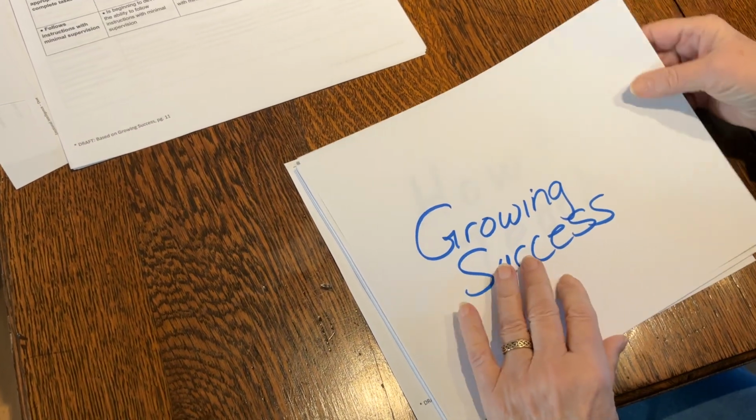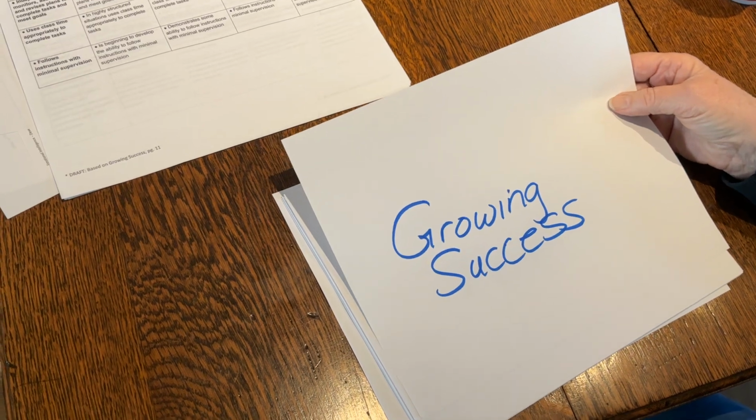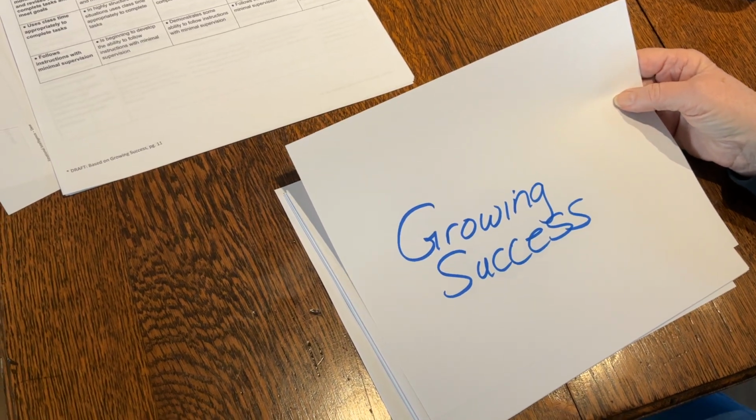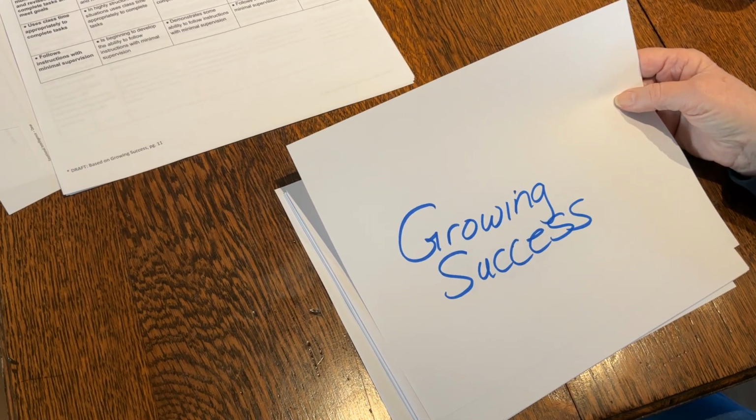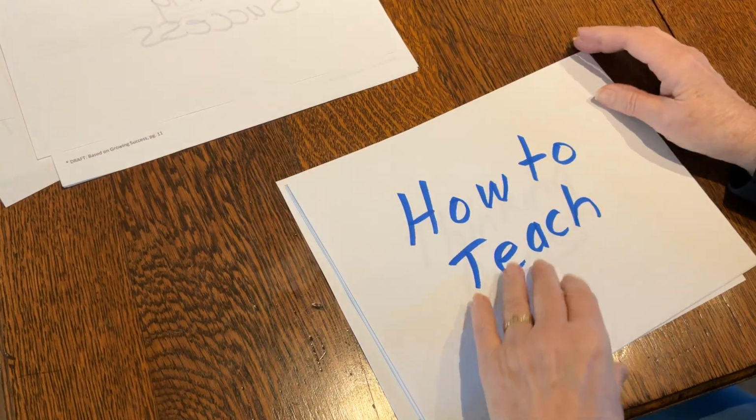And in Growing Success, you will find them as well, defined under what we're supposed to be marking, and it's usually marked with N for needs improvement, S for satisfactory, G for good, and E for excellent. So we need to assess them.